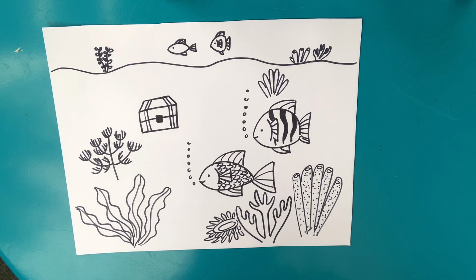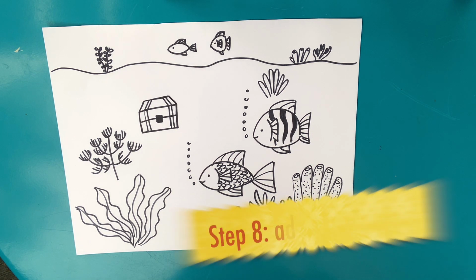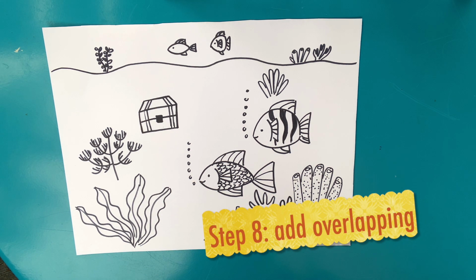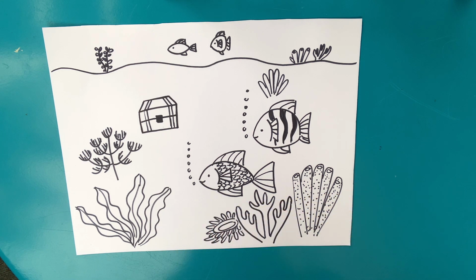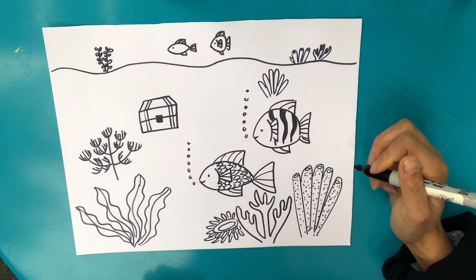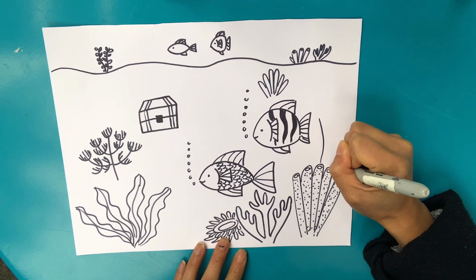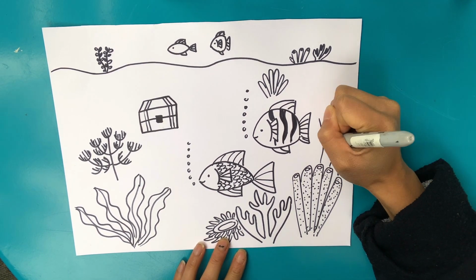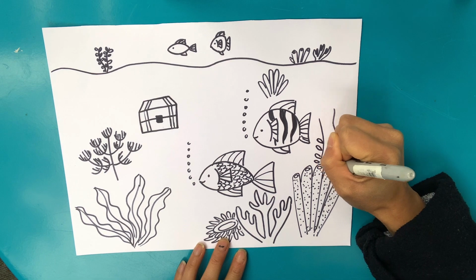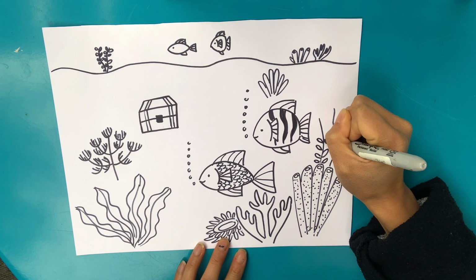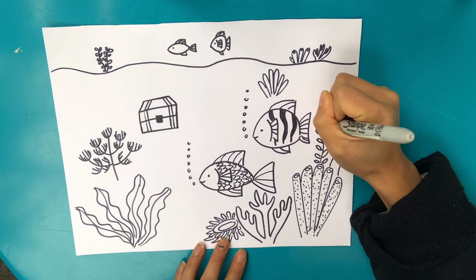The only thing left that I have not shown in my picture is overlapping. So I should add more things to my picture to show that. I think one thing that I can do is I can create a couple more plants that will be behind other things. So, for example, I can add some plants behind this coral. And you can't see the bottom of the plant because it's behind this coral over here.